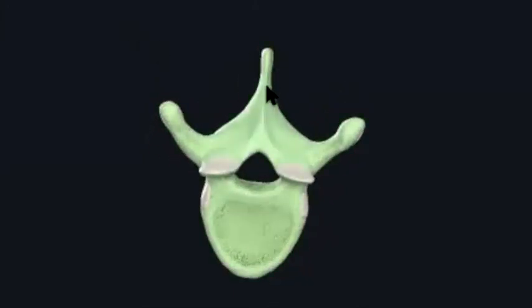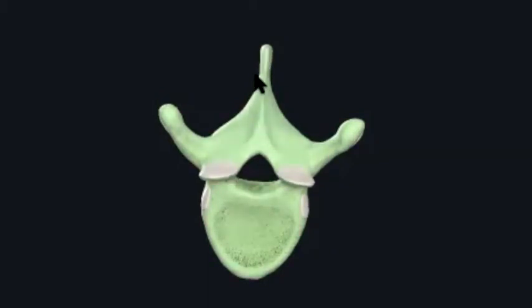You have your spinous process coming out the middle here. This is the most dorsal thing. You could feel this, all those bumps on your back right there. That's what you're feeling when you're feeling those spinous processes. And then on the side, you have the transverse processes. You have one and two transverse processes right over there, right?